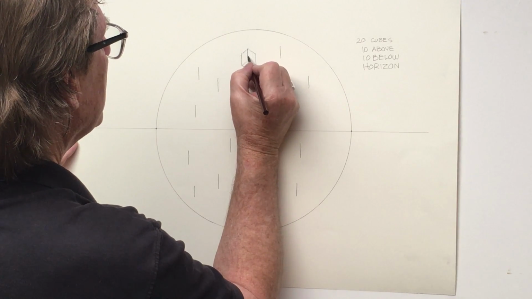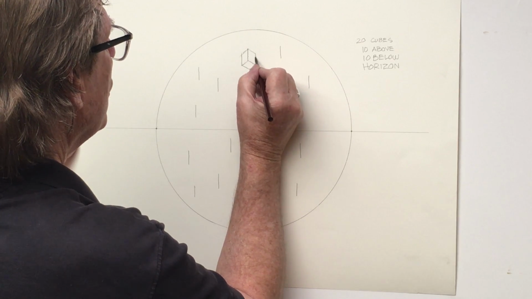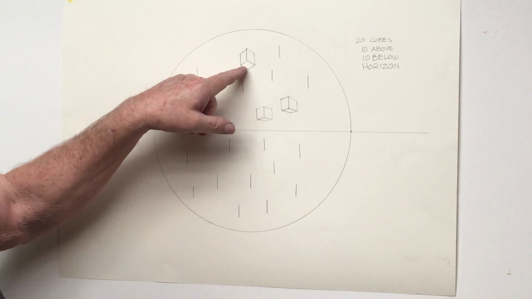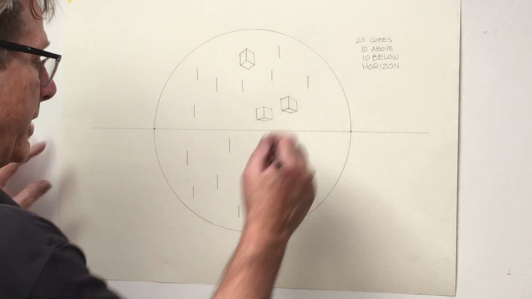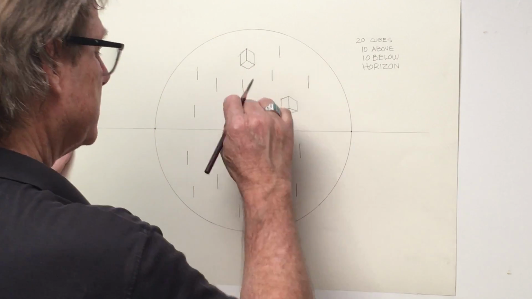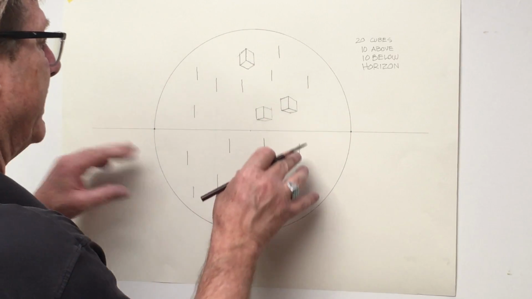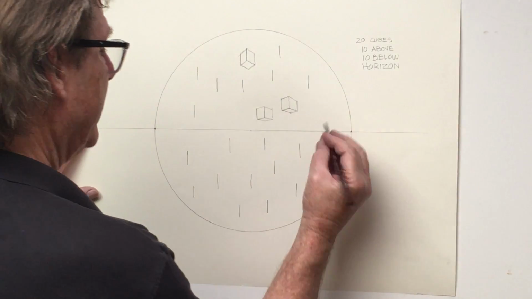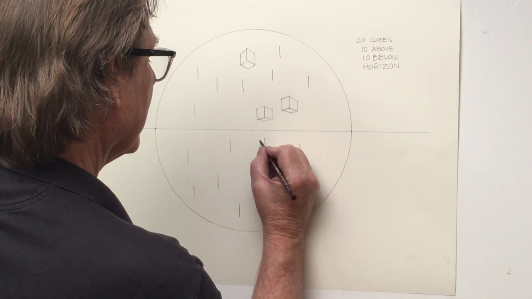So as you see, when we get up here towards the edge of our cone of vision, we start seeing a good deal more of the bottom of that surface. It's going further up, we're seeing more of the bottom. And of course the same thing would apply to those below the horizon that are sitting on a surface. They're sitting on a ground plane. These are all up there floating in the air. So I'm going to stop with that one and just do a couple down here.